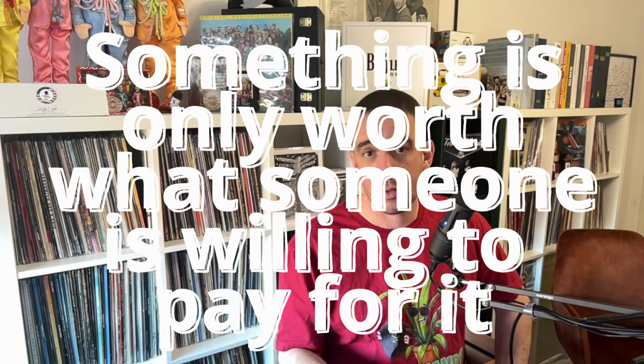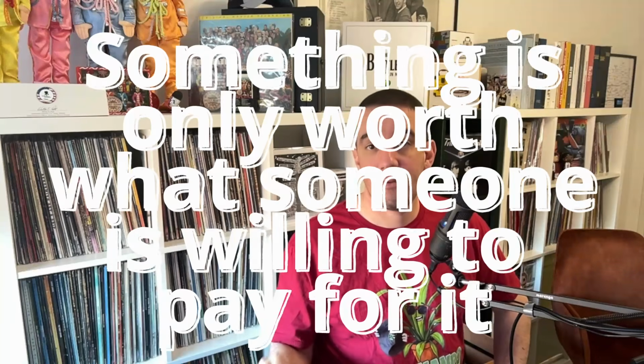Now, as a seller, you also have to understand, if you go in there and you look straight at that median of $23 and you sell it for $23, you have shortchanged yourself. The thing to keep in mind from both the buyer and seller perspective is this: something is only worth what someone is willing to pay for it. So what does that mean for both sides? So sellers, come here. Let me talk to you real quick.